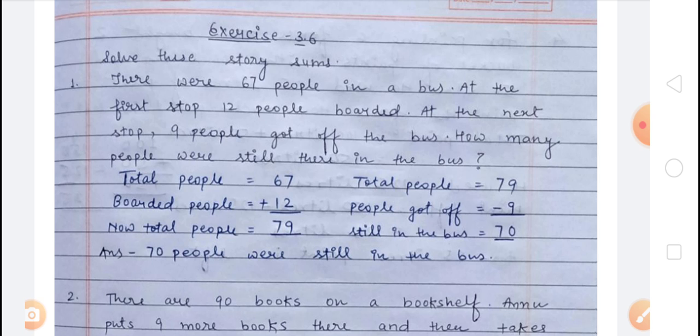Once again, listen to the question. There were 67 people in a bus. At the first stop, 12 people boarded. At the next stop, 9 people got off the bus. How many people were still there in the bus? The first point is total people, that is 67. At the first stop 12 people boarded, so that will be added to the total. So that is 67 plus 12.